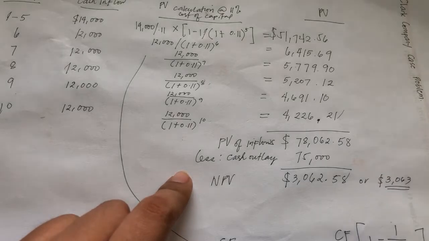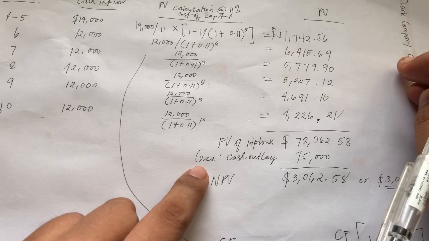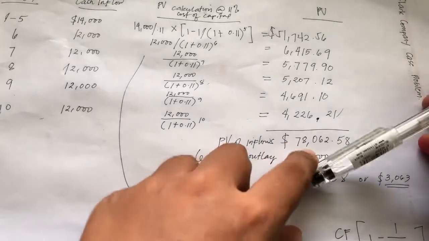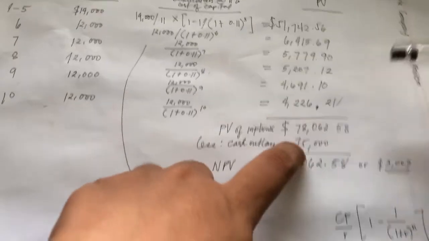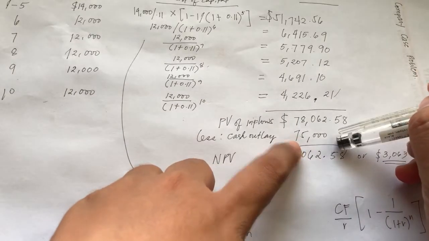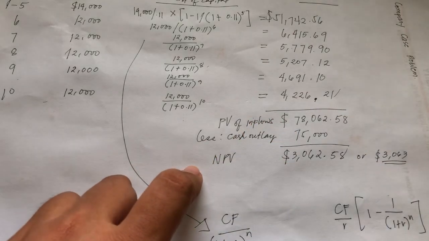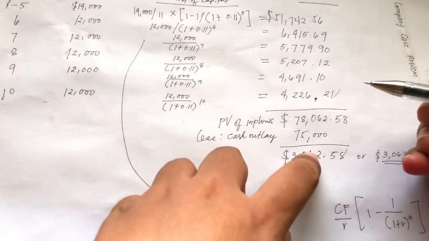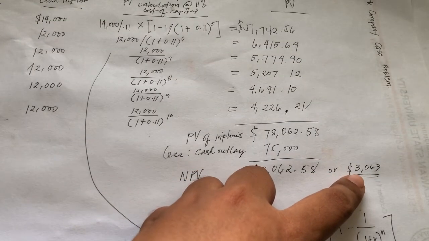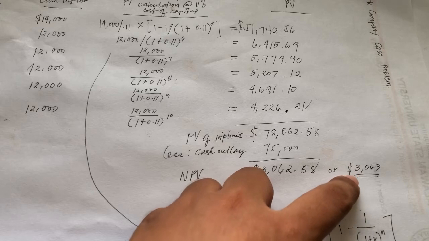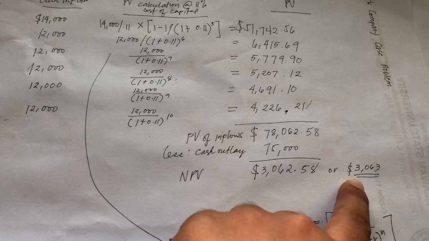And then, it was mentioned in the problem na may cash outlay si Clark Company na kailangan bayaran na 75,000. Ima-minus mo yung 75,000 sa PV of inflows, and you will get the NPV of 3,062.58. Or, in short, if you're going to convert it into whole number, your answer is 3,063.